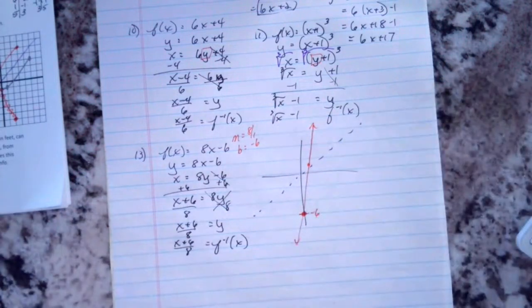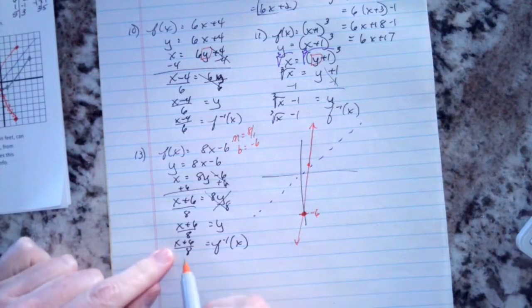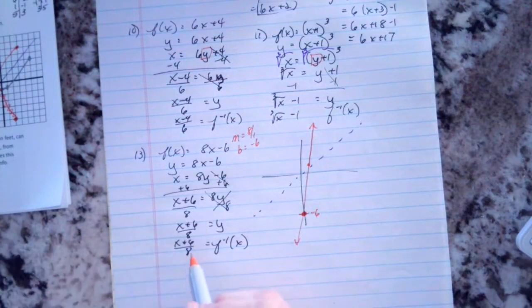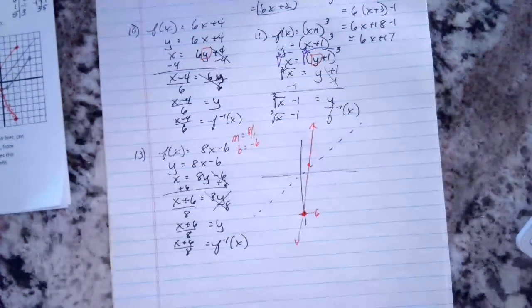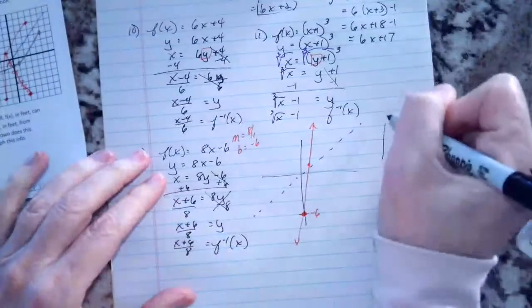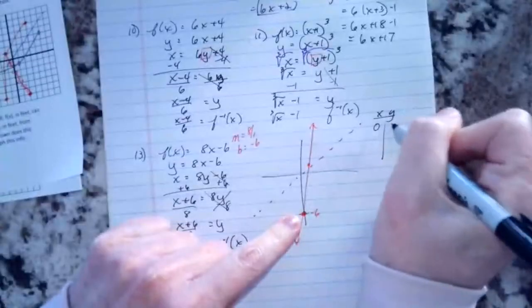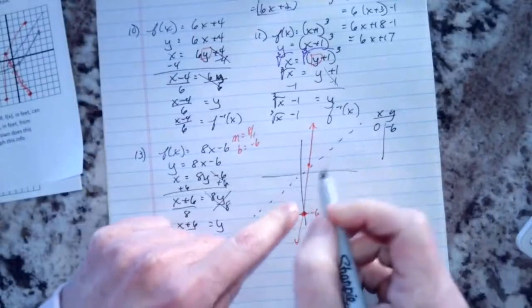Now, when I'm graphing the inverse of that, it needs to be reflected across there. You could graph this using y equals mx plus b, but that's kind of an awkward 6/8, 3/4, kind of an awkward y-intercept. So I think it's just easier to take the 2 points that we've got here. That point we know is 0, negative 6.